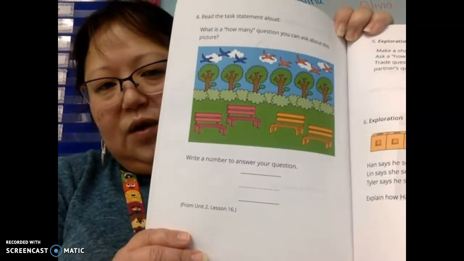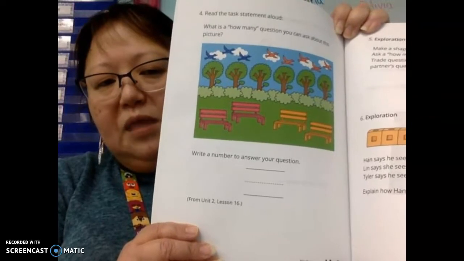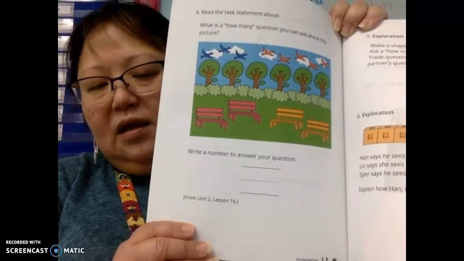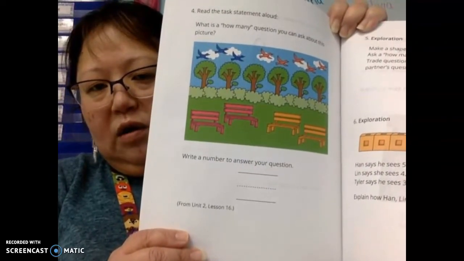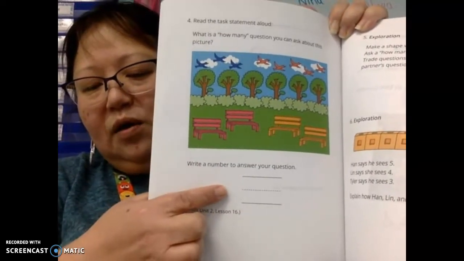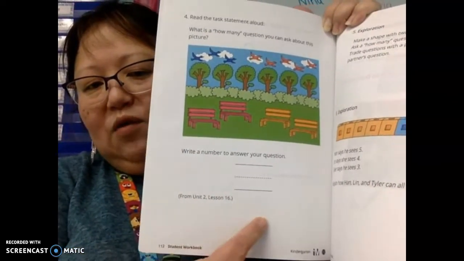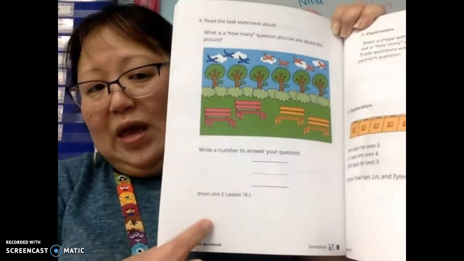And then the last one was you have to come up with a how many question. So what's something you could ask somebody about this picture? What would your how many question be? And then write the number to answer your question. So if you could have mom or dad write your question down here just so I can see that as well.